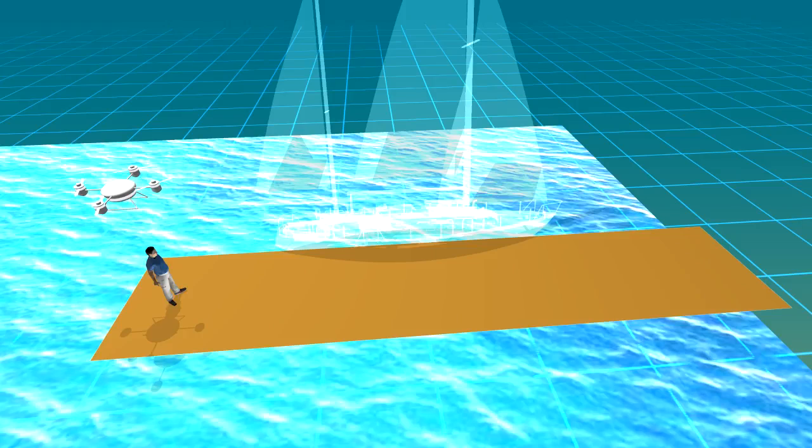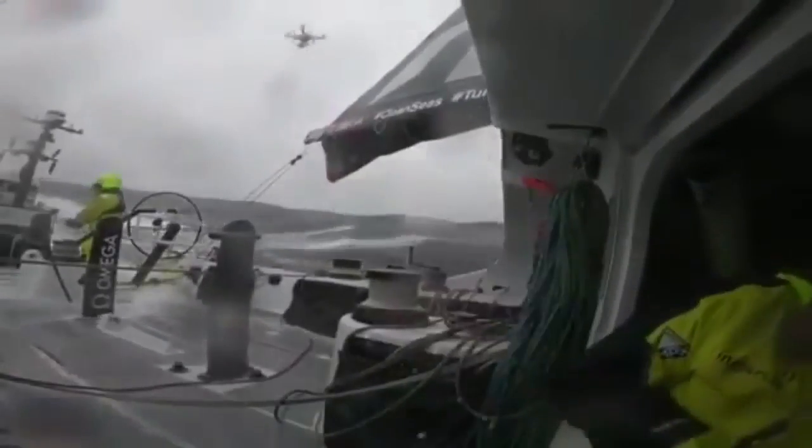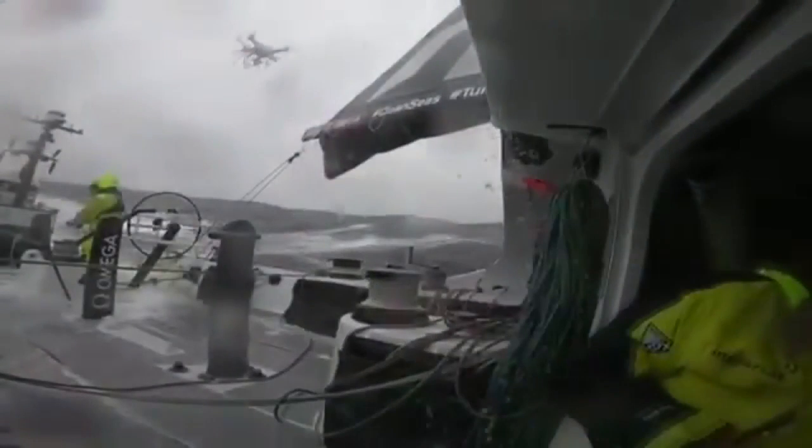So I have flown a drone from a yacht and landed on a yacht. You have to fly the drone. The drone will not follow you. So the drone has to be flown. Either the controller is flying the drone and the drone is following the controller. If that signal gets lost, the drone is lost. The pilot then has to fly the drone in the same direction as he's moving.